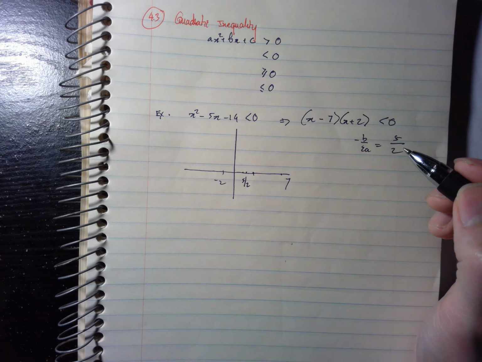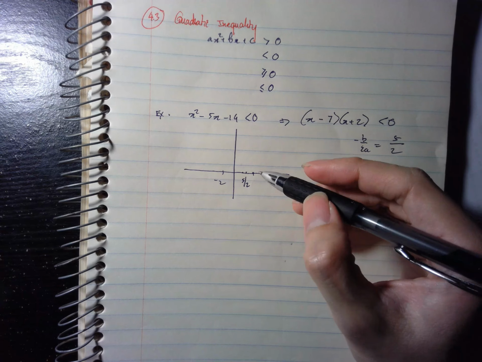Okay, so we're gonna have something like this: -14 here. And this is the axis of symmetry, of course. And we have the parabola concave up.